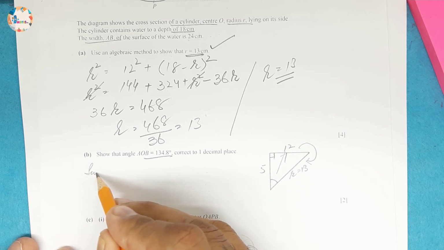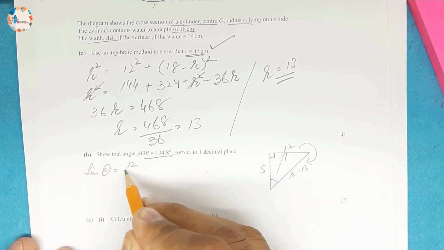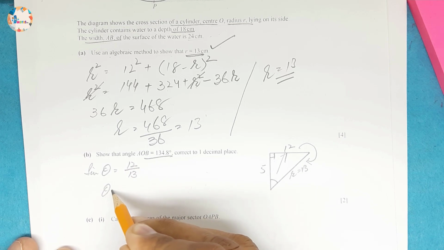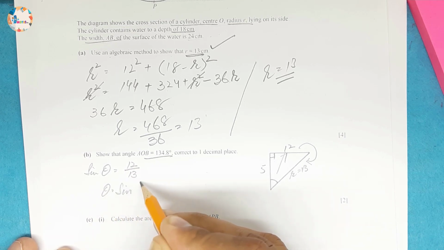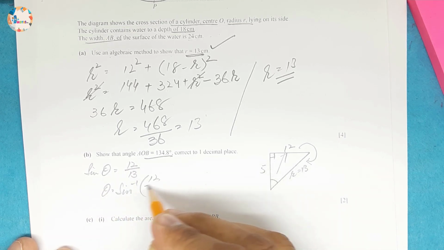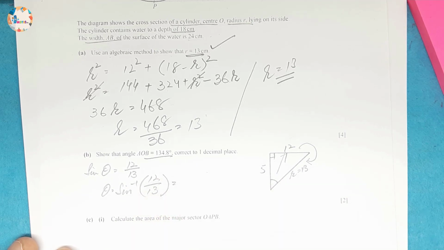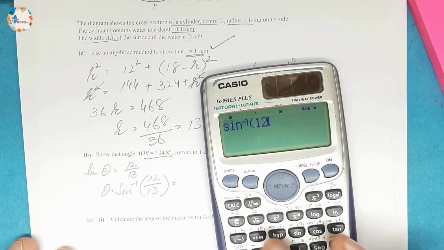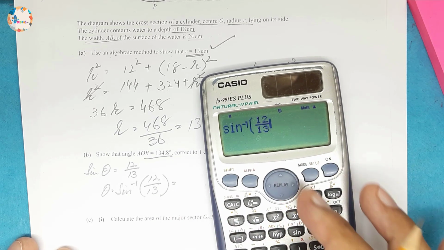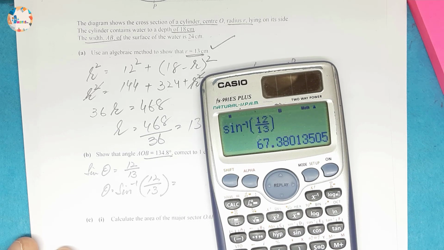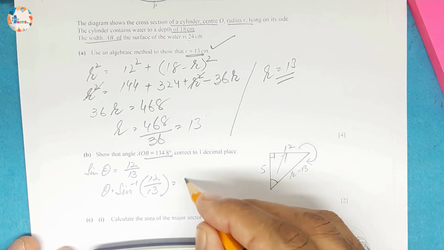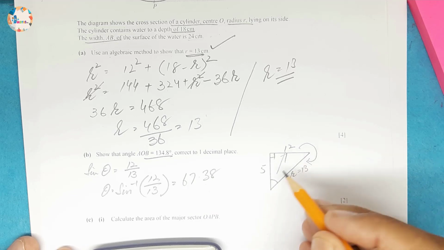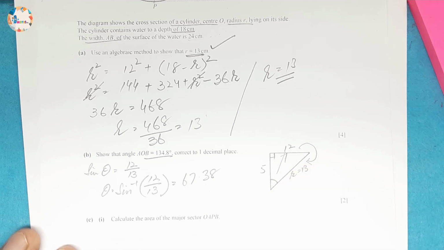So sine of theta is equal to 12 over 13, so theta is equal to sine inverse of 12 over 13, and this angle will be 67.38.